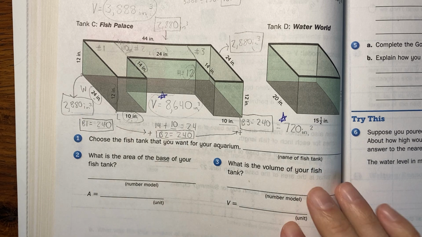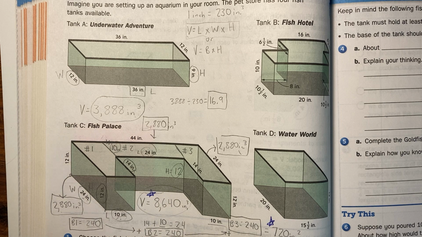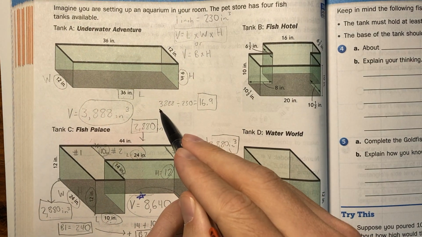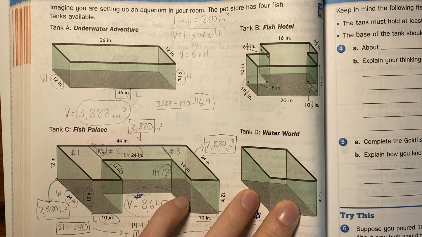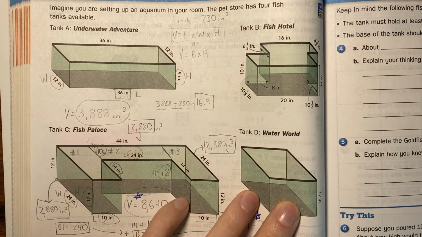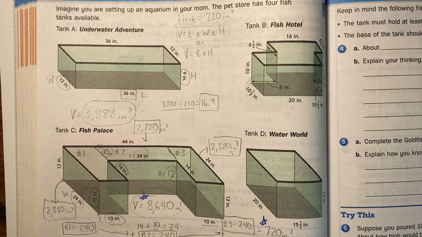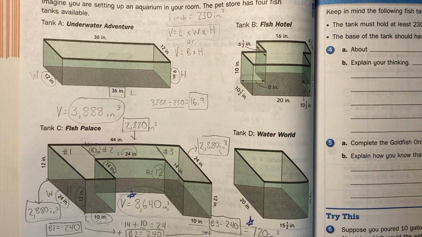Now, I want to mention something. I also talked about the underwater adventure just really quickly. And we know that every inch of fish needs 230 cubic inches of water. So if you notice what I did with the underwater adventure, I said, oh, let's take the volume, 3,888, and divide it by 230. Cool. And I got an answer of 16.9, which says, hey, you could fit 16 fish here. But we forgot about a key element, and that's what we'll be focusing on, at least in part, today.